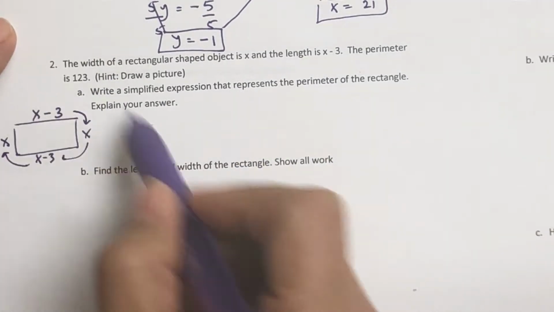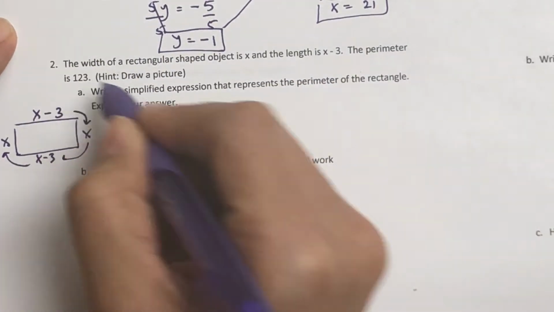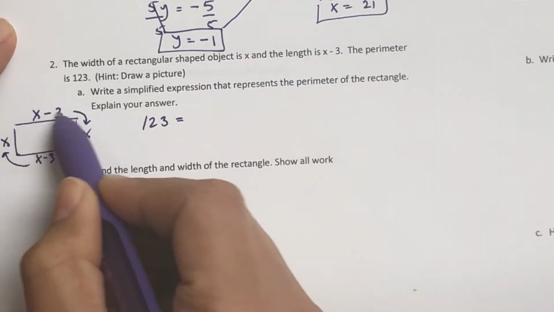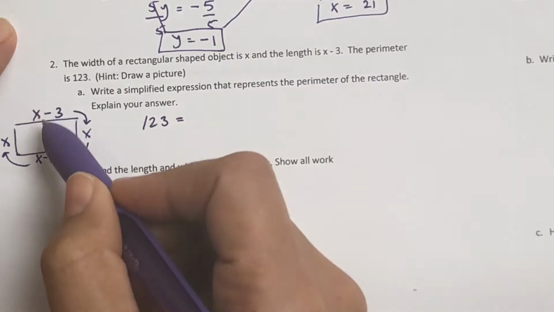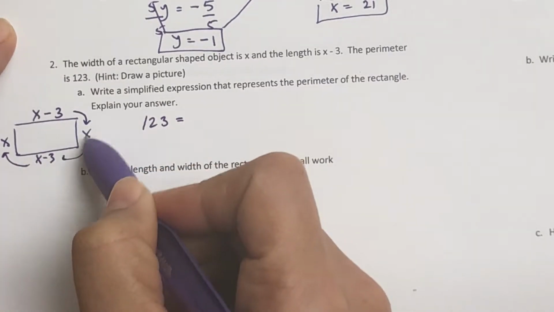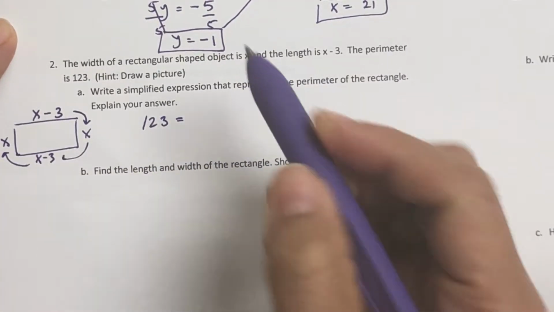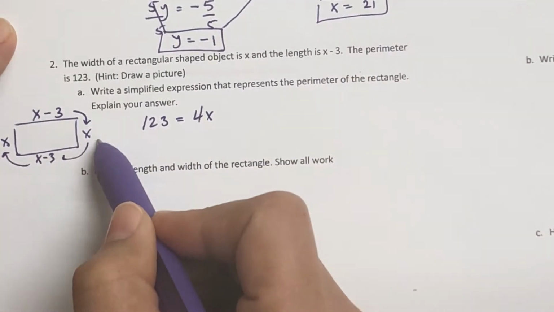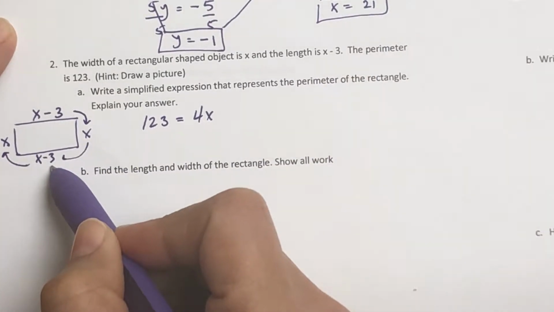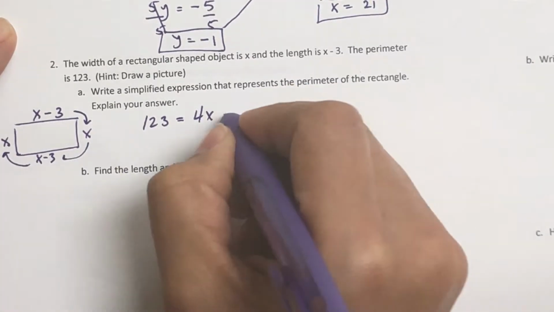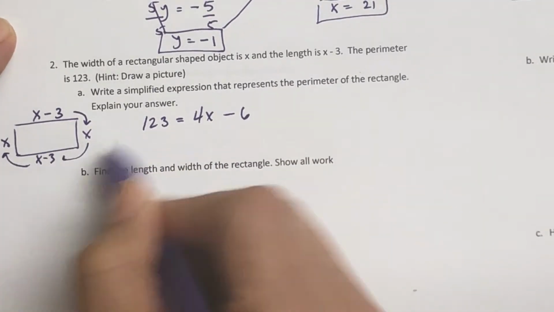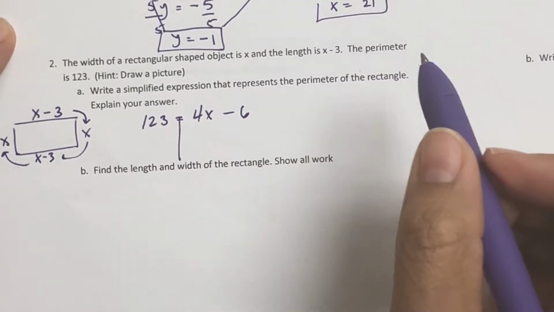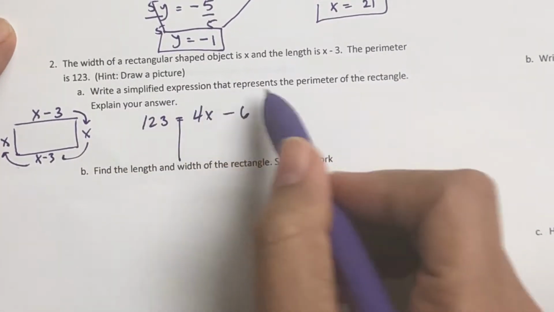Okay, so what is the perimeter? The perimeter is 123, and I get that number by adding all of this. So I'm going to add x plus x plus x plus x. How many x's do I have? 4 of them. Then the numbers, negative 3, there's no number there, plus negative 3, there's negative 6, there's no number there, so negative 6. That's everything added up on the side. Actually, this just says write a simplified expression.